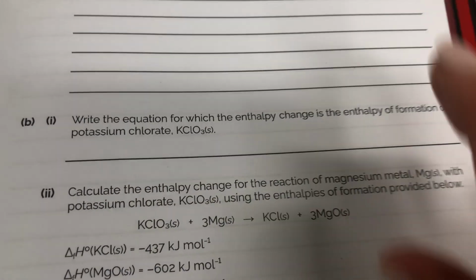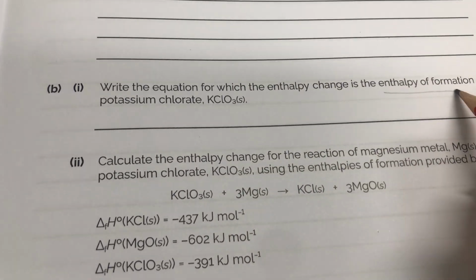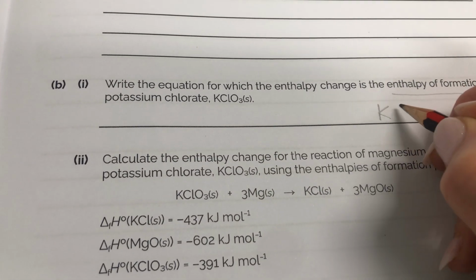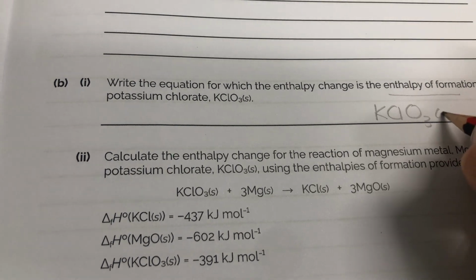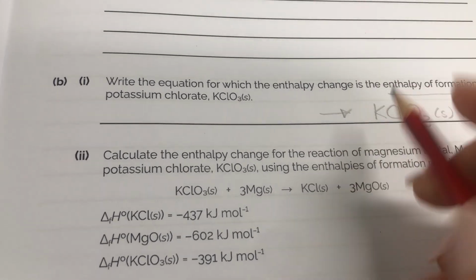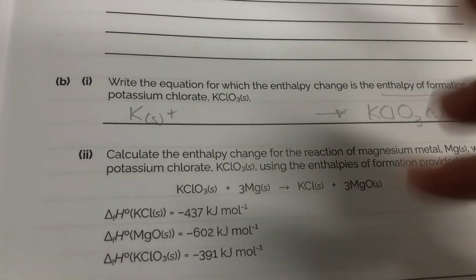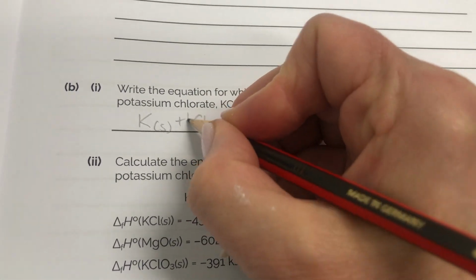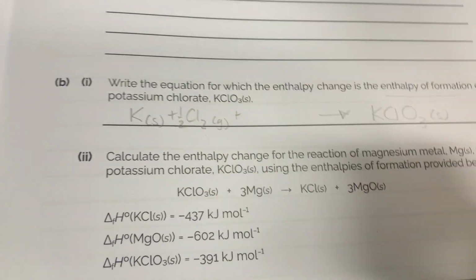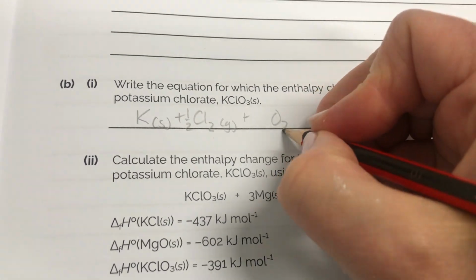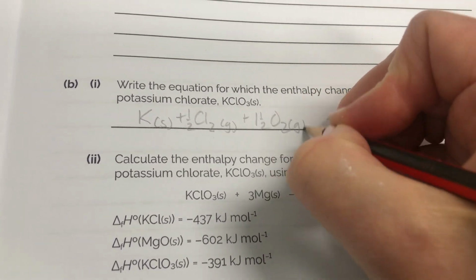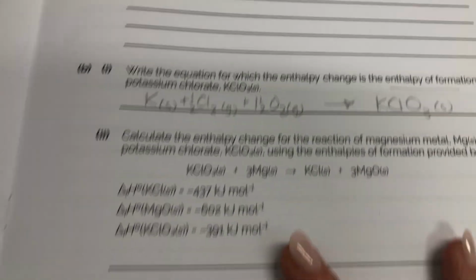Hardly anyone got this right. So enthalpy of formation is the formation of 1 mole of this substance from its elements in their standard states. K, a metal, chlorine, a gas, oxygen, a gas. So that's how you do that one there.